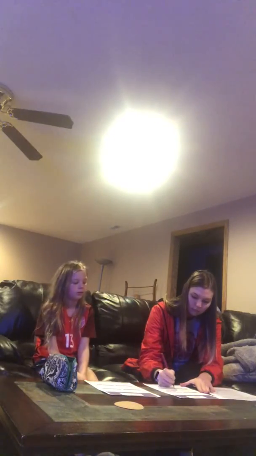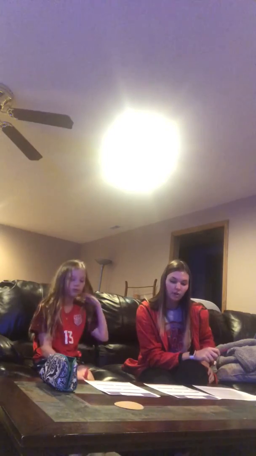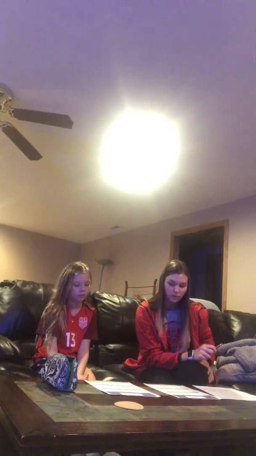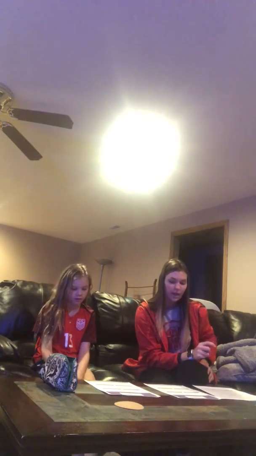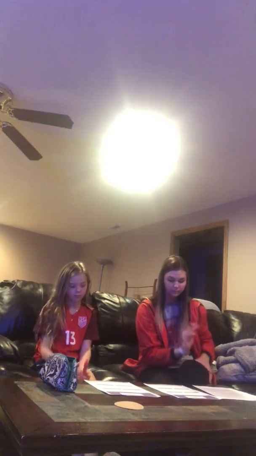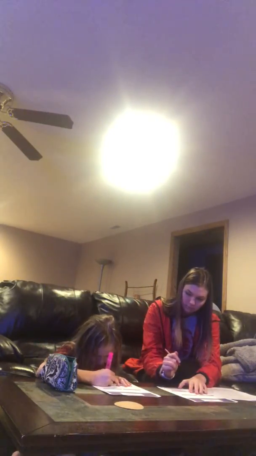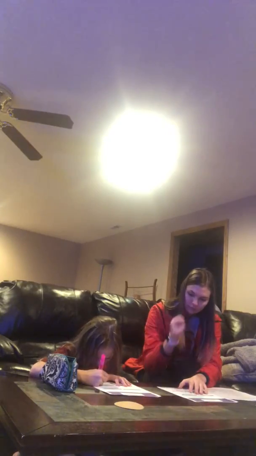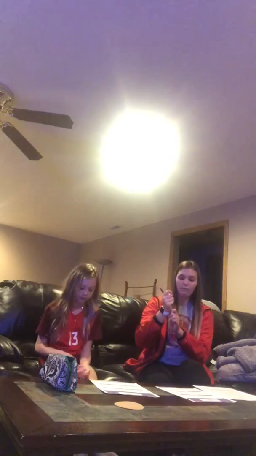Awesome. Okay, last one. There are 18 balls on the playground. There were 9 students wanting a ball. Once divided up evenly, how many does each kid get? Ready? Okay. Awesome. Good job, Peyton. Okay.